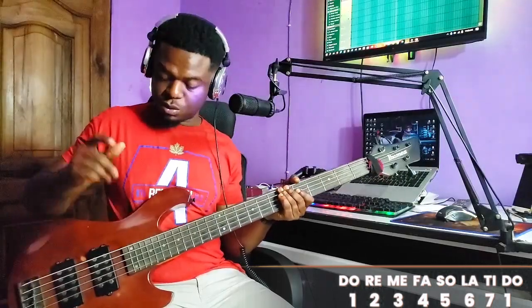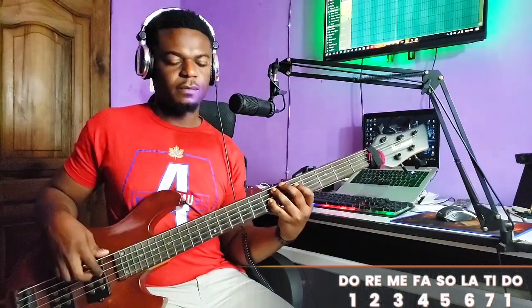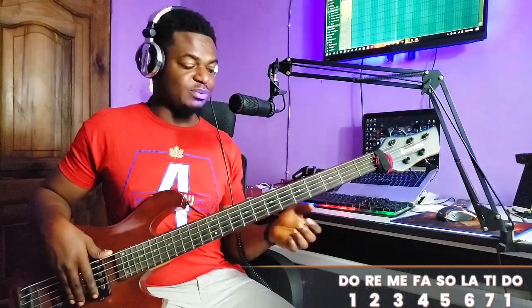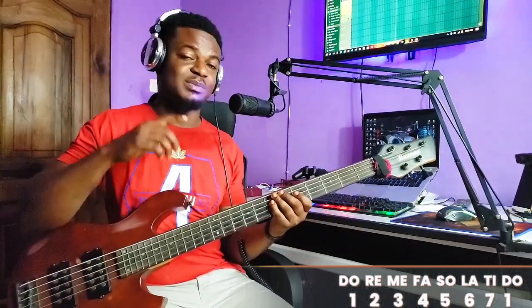So I'll show you the way I do that block so that it will not confuse you. So 1 to 6. The notes are very simple, but to pluck them won't be that simple.